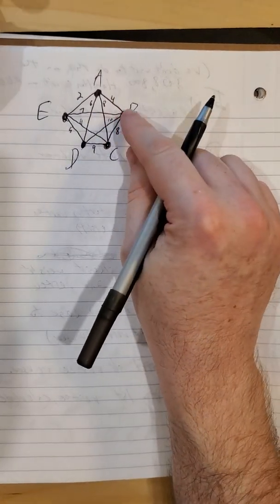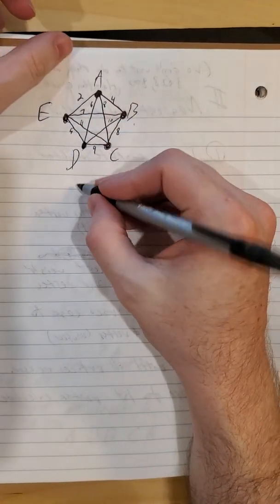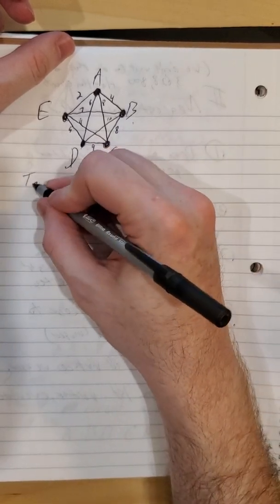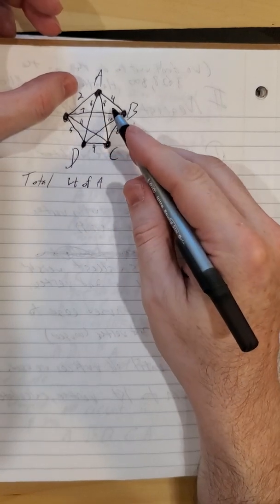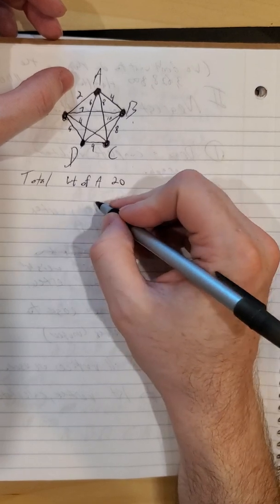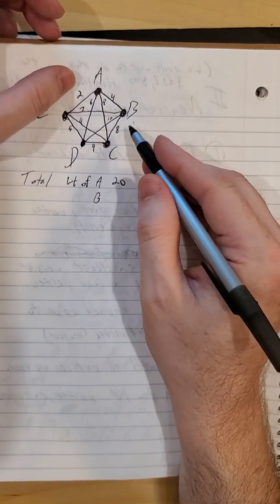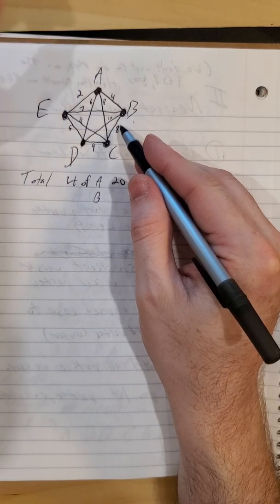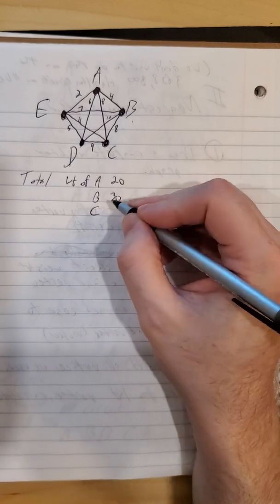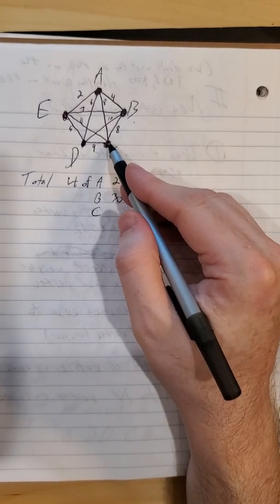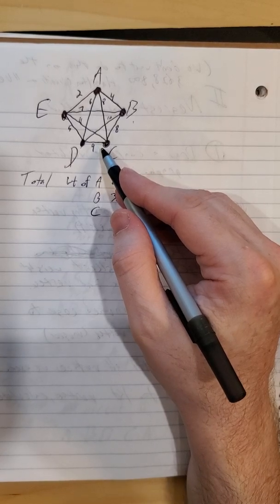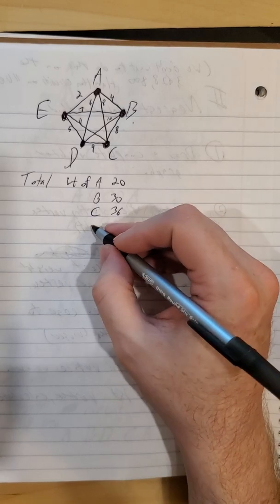So the weight of everything coming out of vertex A: 2 and 6 and 8 and 4, so we have 10 and 10 is 20. Total weight of B, we have 4 and 8, 12, 22, plus 8 is 30. C, we have 8 and 8, 16, plus 11, 27, 27 and 9, 36.